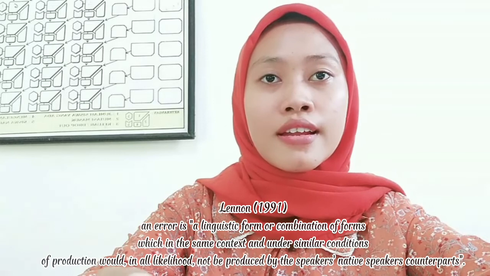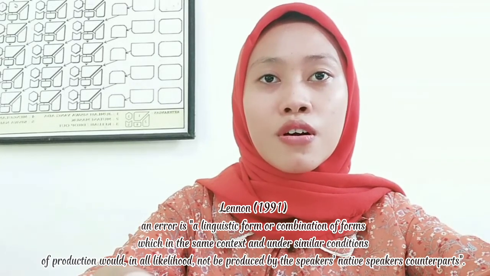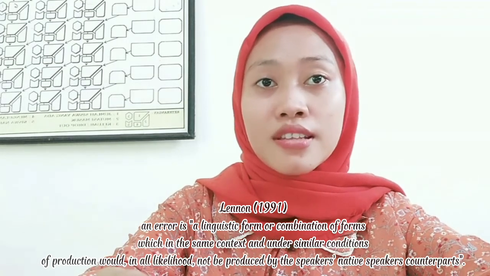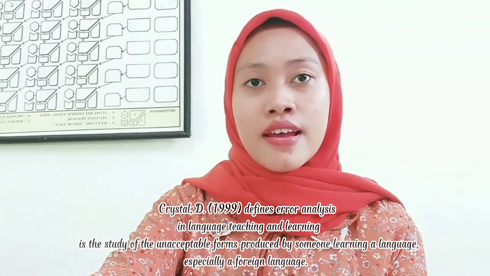According to Lennon, an error is a linguistic form or combination of forms which, in the same context and under similar conditions of production, would in all likelihood not be produced by the speaker's native speaker counterpart. Meanwhile, Crystal defines error analysis in language teaching and learning as the study of the unacceptable forms produced by someone learning a language, especially a foreign language.